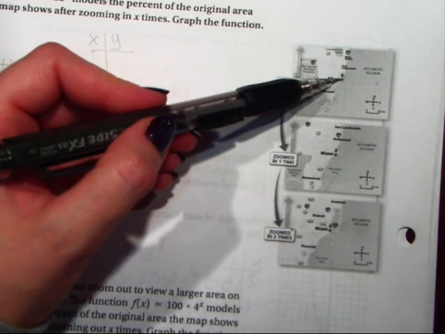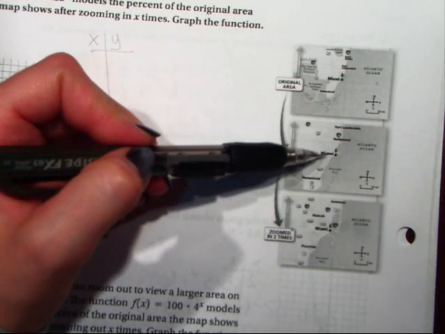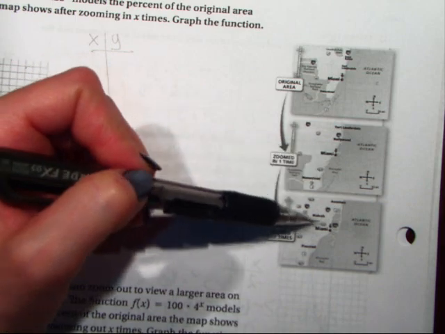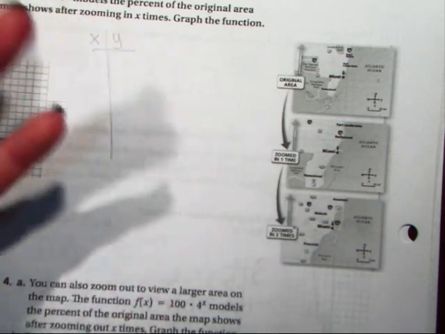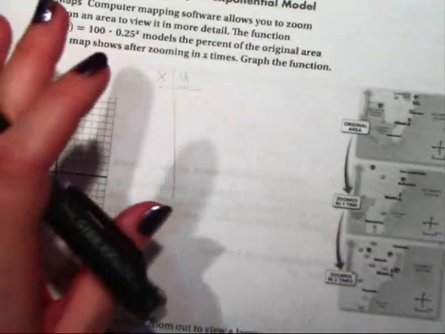Again, if you need to, this is kind of like the idea. Like, look, Miami's way, way, way far away. And then we zoom in and it gets closer. And then we zoom in and it gets even closer. Just like it would on Google, right? If you hit that little plus sign.